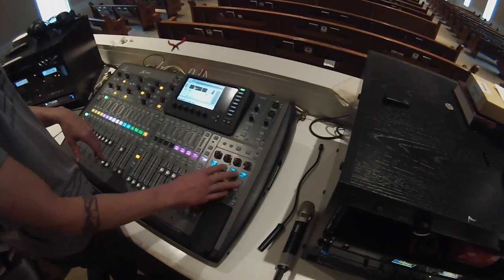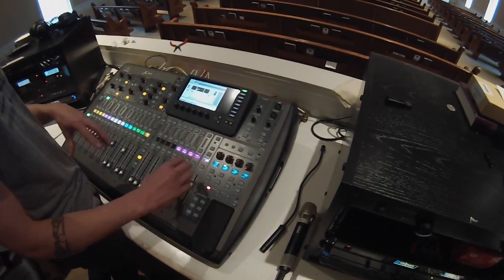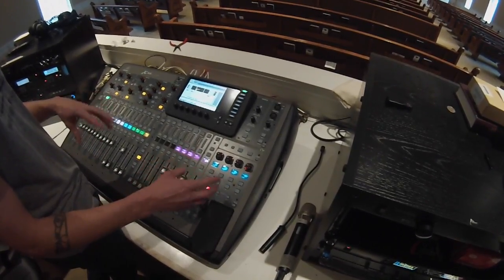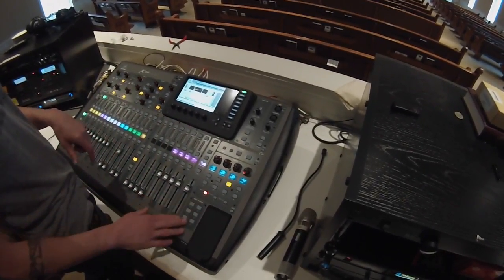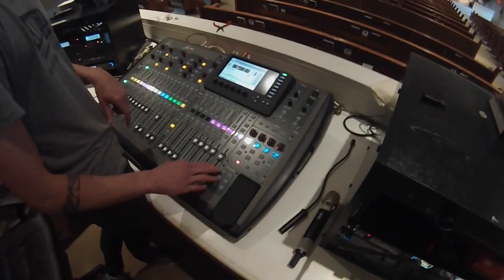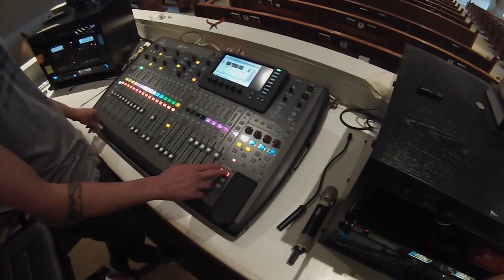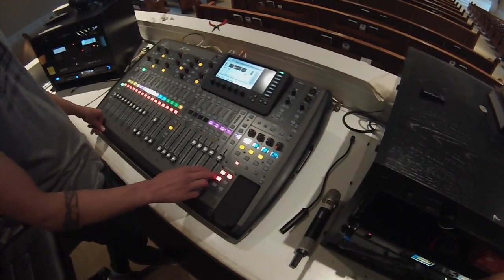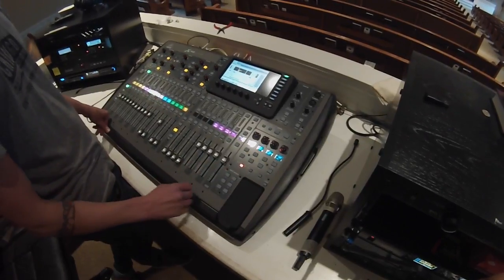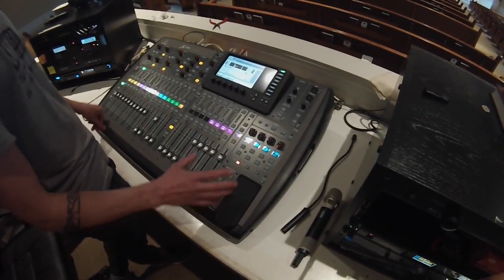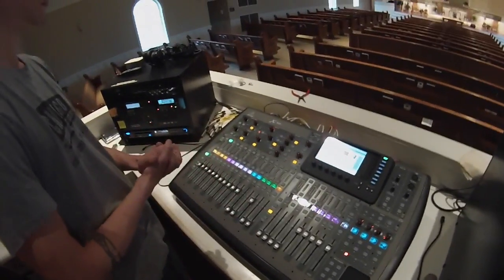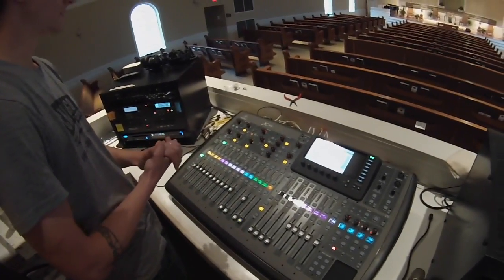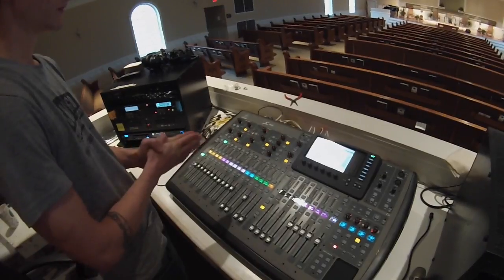Other than that, these other parameters are assignable to anything inside of the board. It's kind of a flexible section. These are your mute groups, and each one will mute a different section depending on how you have it set up.